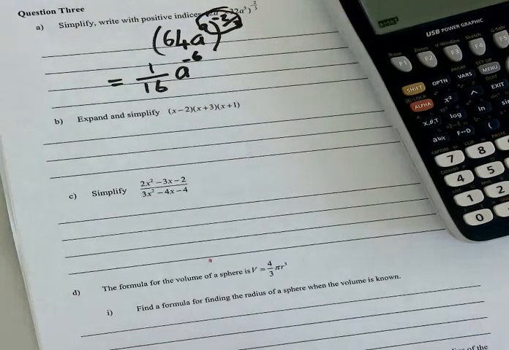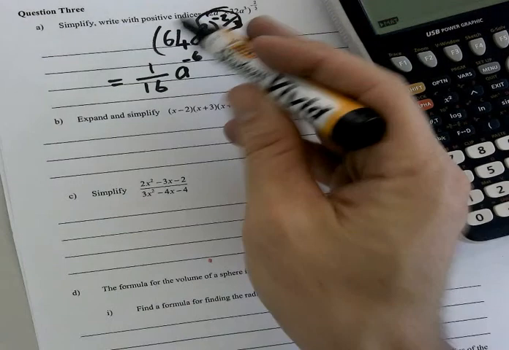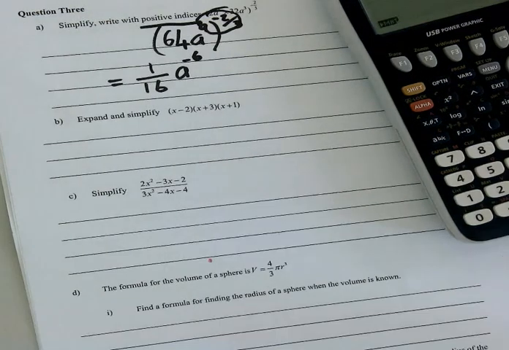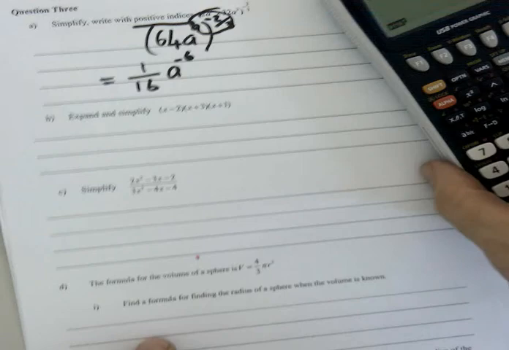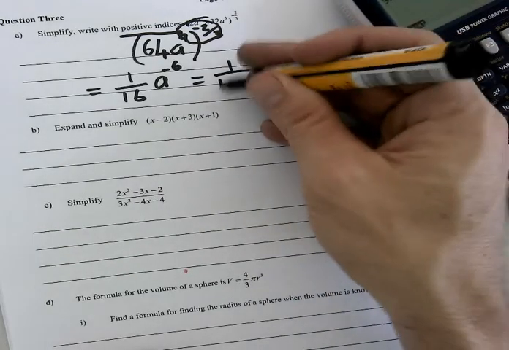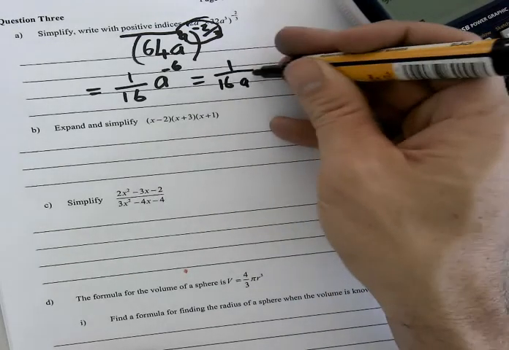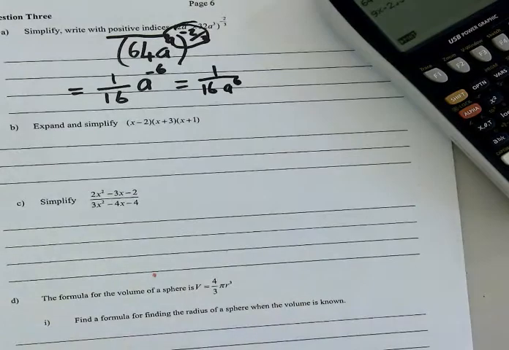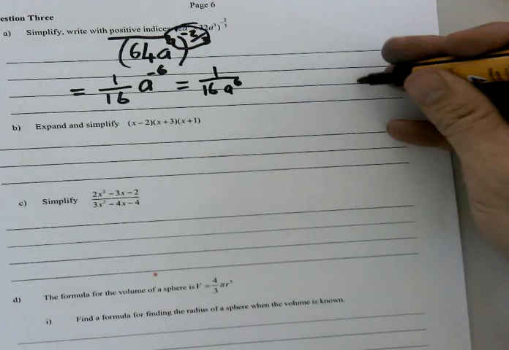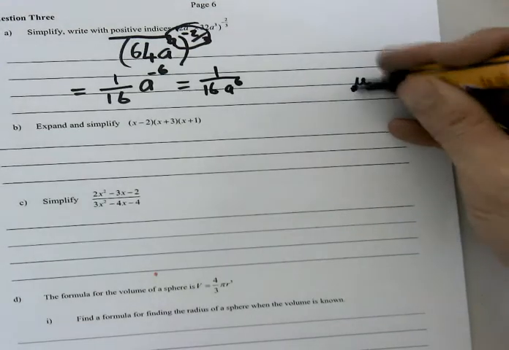Now it does say a positive index up here, so I can't have a to the power of minus 6. I have to write that in another form, and the rule is that things that have negative powers can be transferred to the bottom and become positive powers. So the better way to write this is 1 over 16 a to the power of positive 6. Okay? Any questions with that? So that's an Achievement mark.